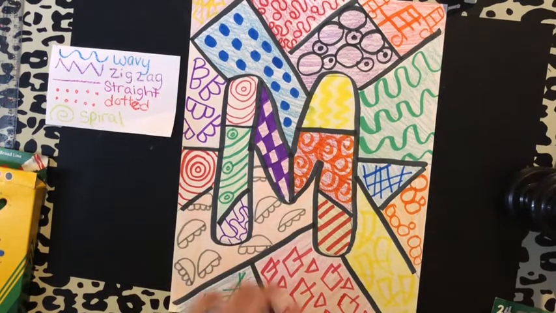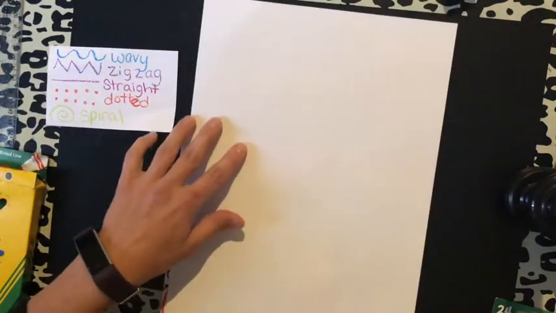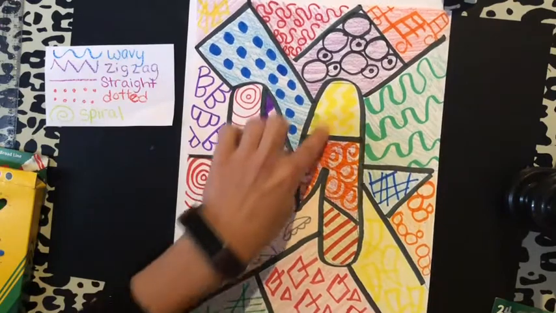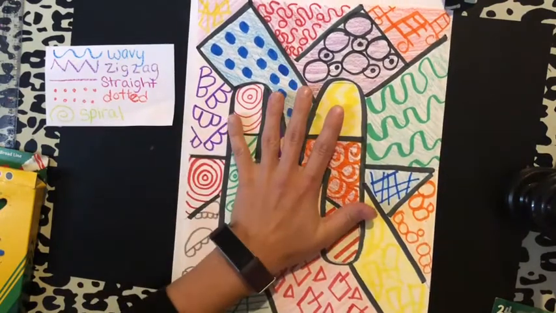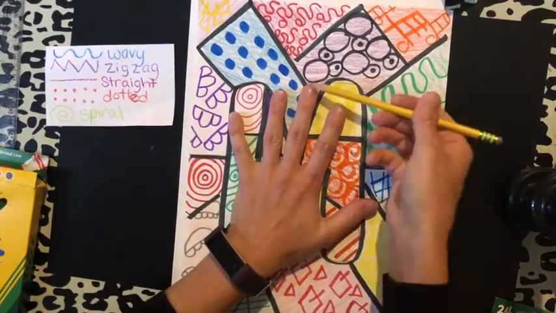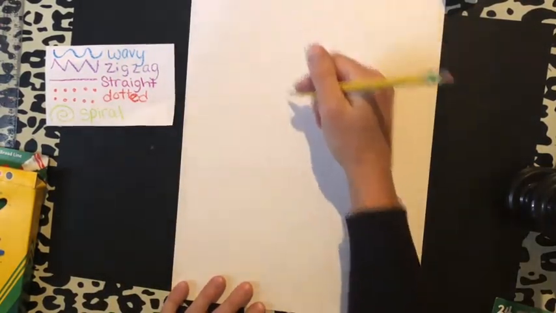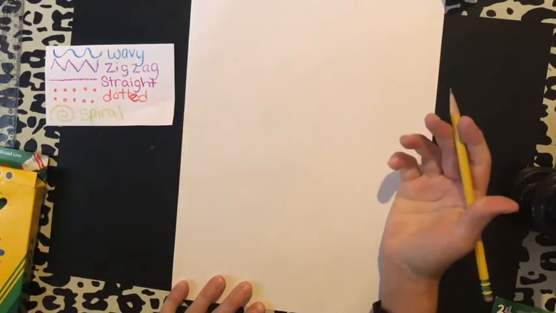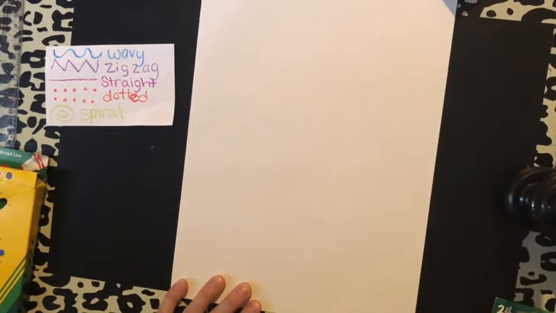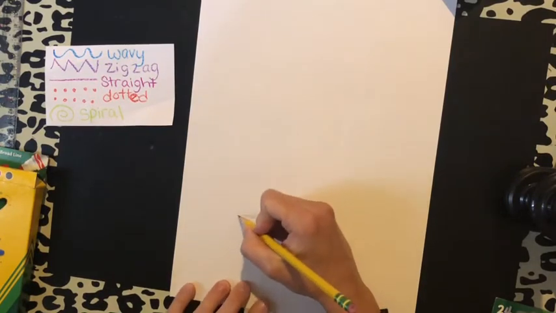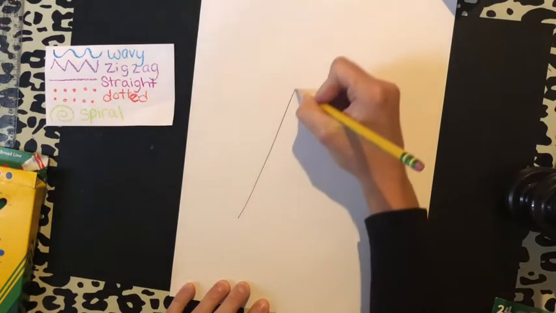On the white paper, what I would like for you to do is you want the letter of your name to be really large. So I want it to definitely be taller than my hand. And my name is an M for Melissa, but I'm going to start with a different letter because you can see M. My oldest daughter's name is Annabelle, so I'm going to do a big letter A.